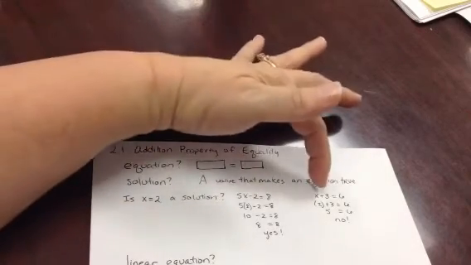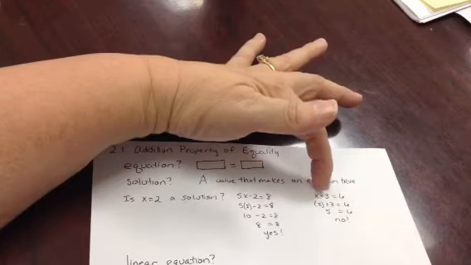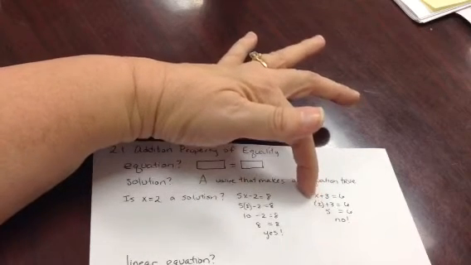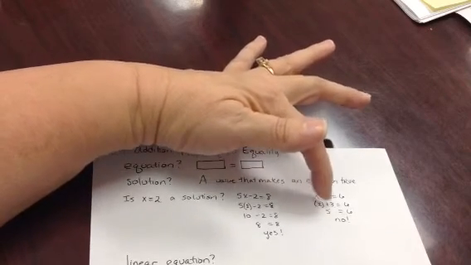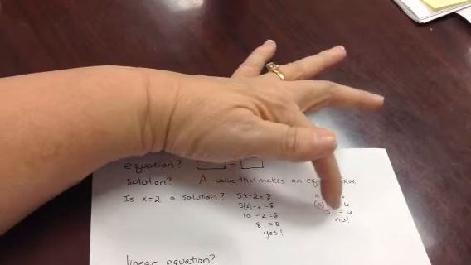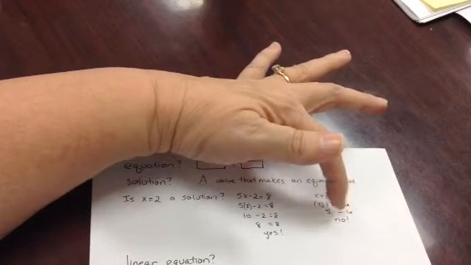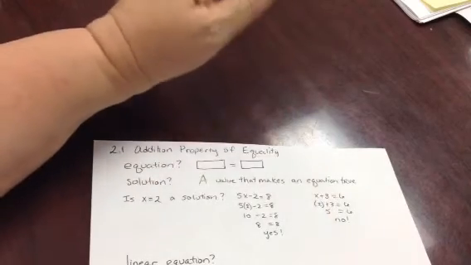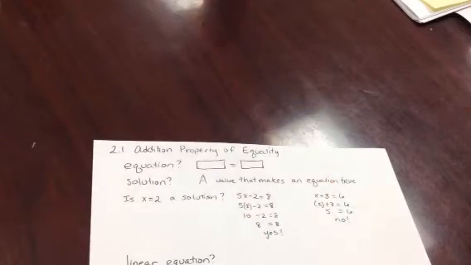Now let's look at this one. If we take our x plus 3 equals 6 and we plug in a 2 for x, we see that 2 plus 3 is 5, and that is not equal to what's on the other side. So no, x equals 2 is not a solution for this equation.